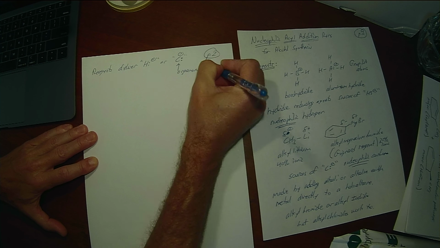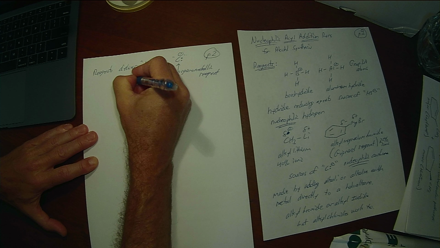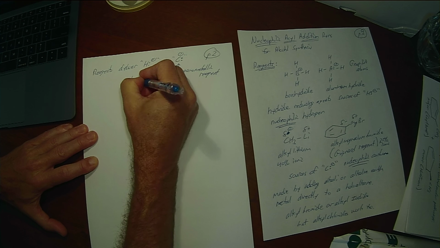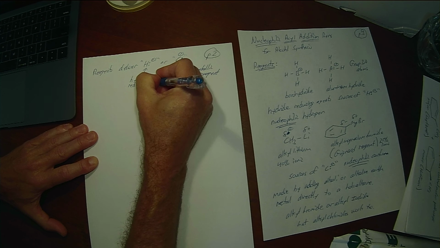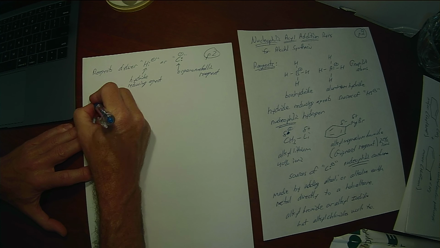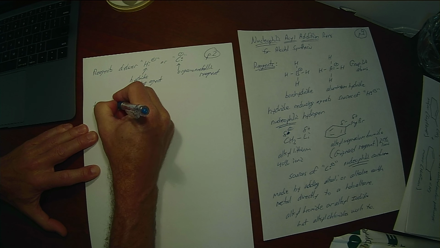Other metals are possible, but for now, just lithium and magnesium. All right, so a hydride reducing agent or the C minus, they deliver them to a carbonyl group.